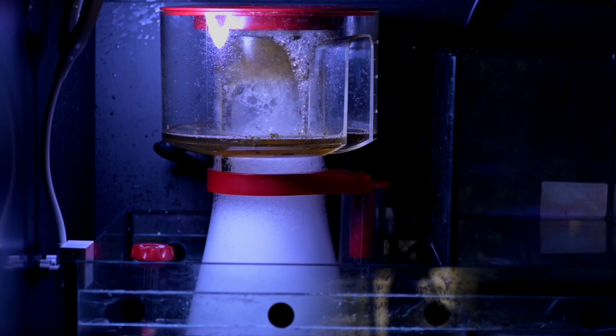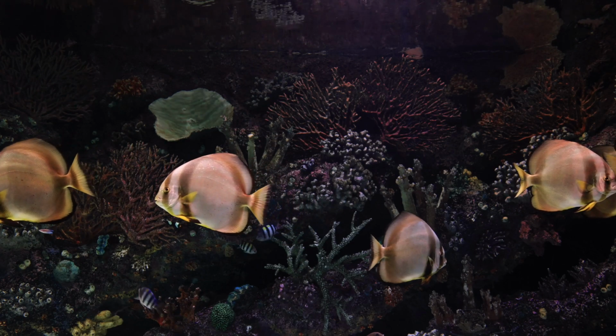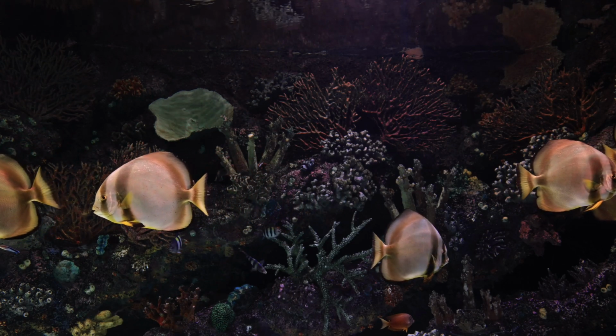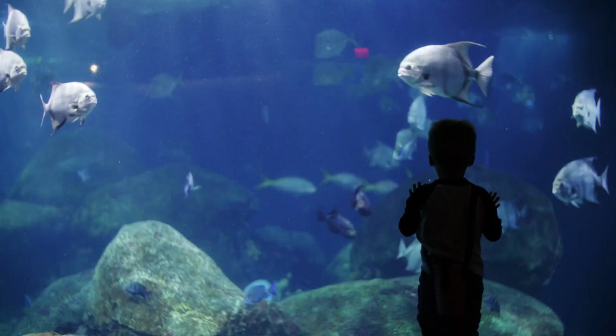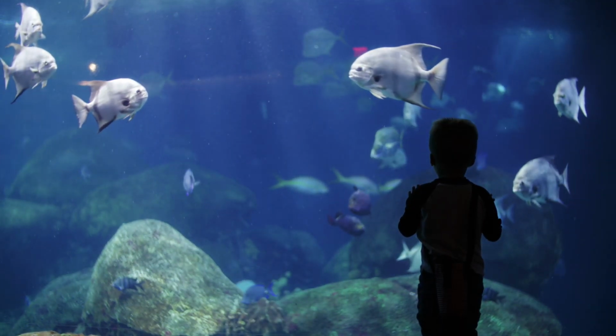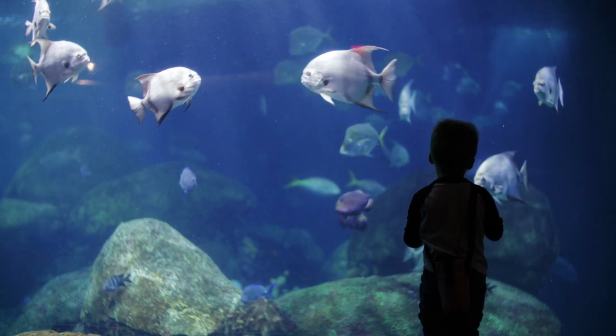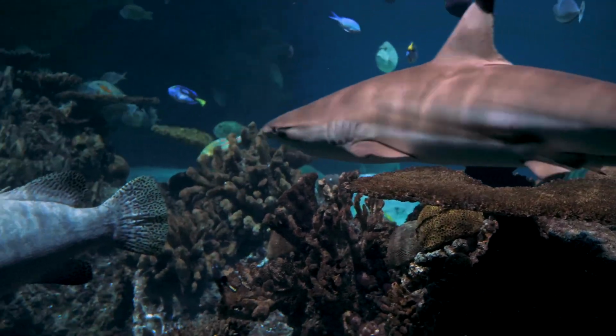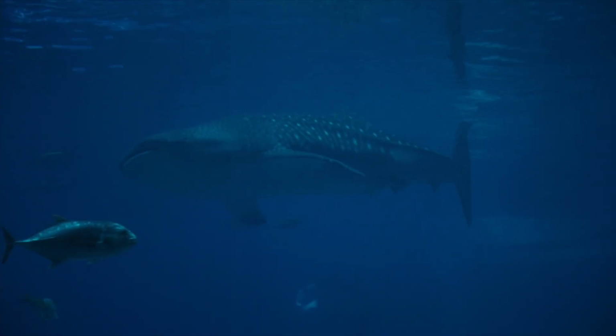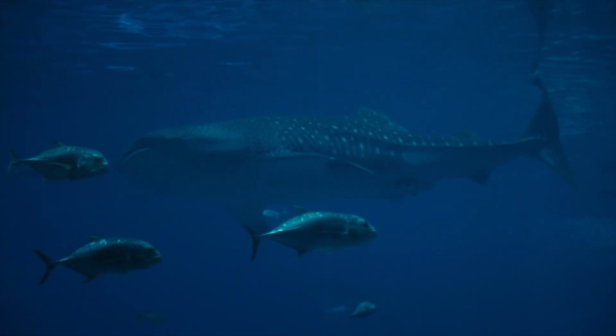In conclusion, a skimmer is a very useful tool for organic waste removal before it's decomposed into inorganic form. However, the skimmer cannot remove ammonia, nitrite, and nitrate from the system. The activity of the nitrifying bacteria cannot be replaced by the skimmer. Biological filtration is still needed for a healthy aquarium system.